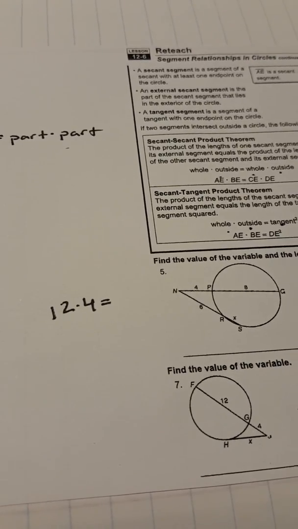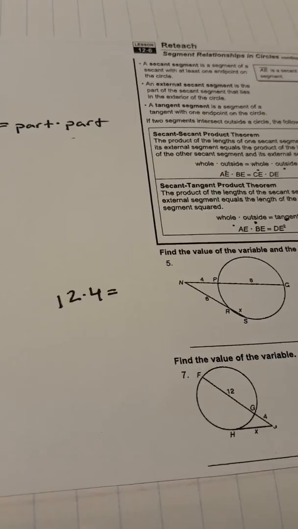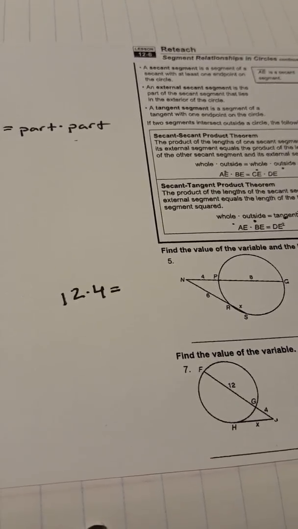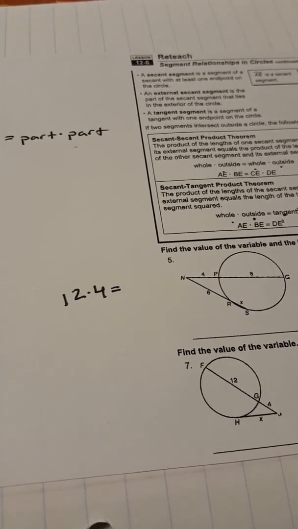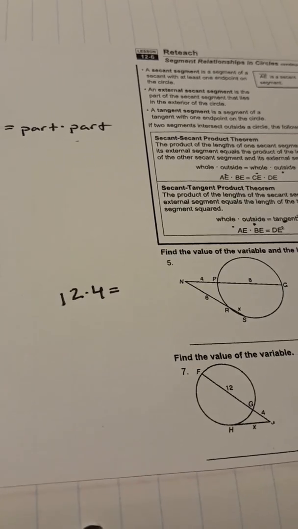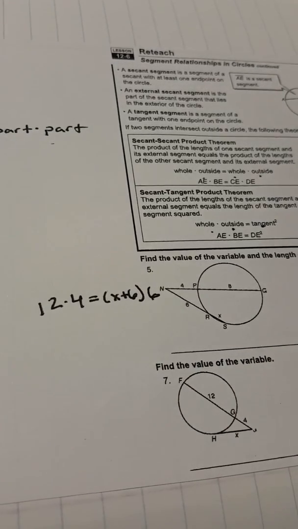Not 6, 6. What's my whole? How did y'all get 12, people? X plus 6. And then my outside would be 6.